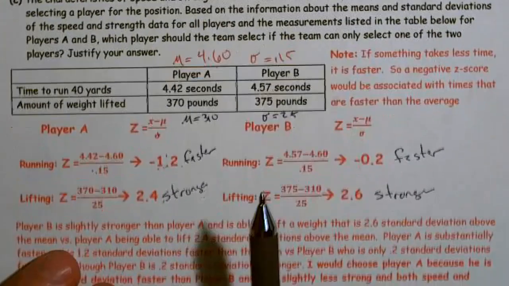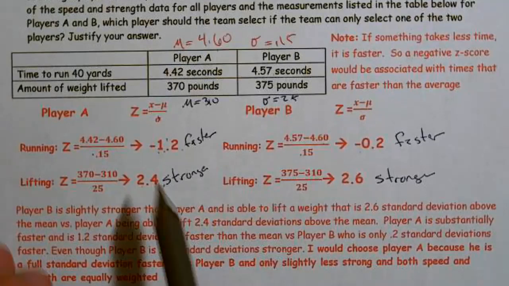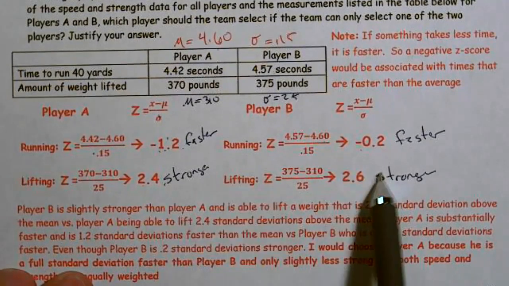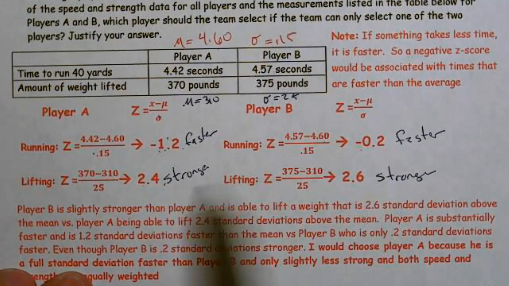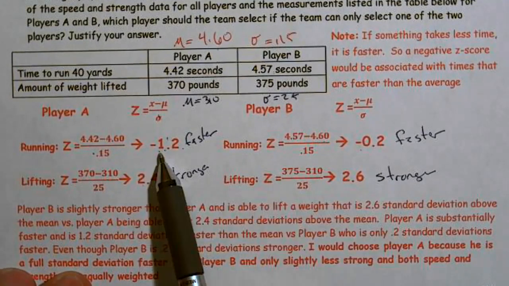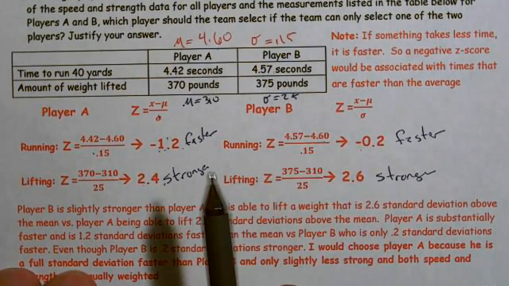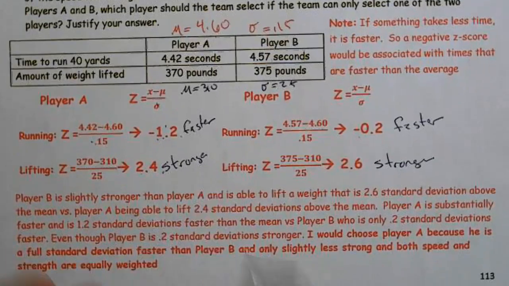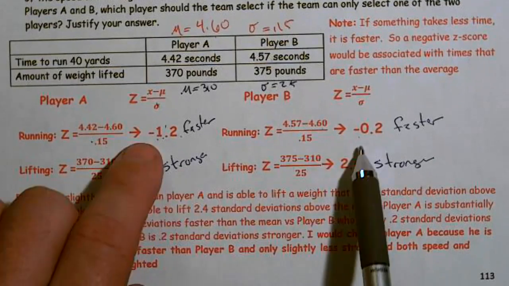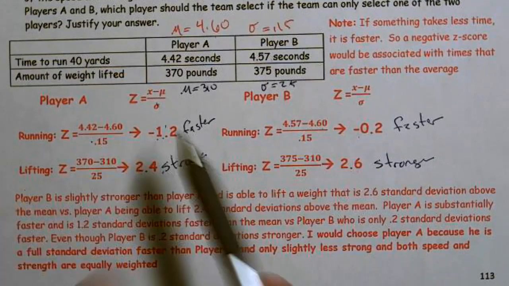They say they're equally important. Well, player B is slightly stronger than A when I look at their z-scores, in other words, a 2.6 versus a 2.4. However, player A is substantially a full standard deviation faster than player B. So this is only 0.2 standard deviations stronger, and this is 1 standard deviation faster.